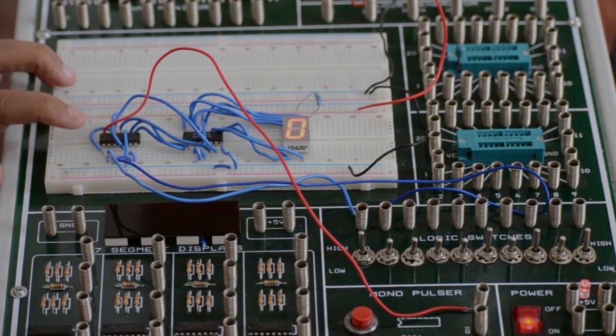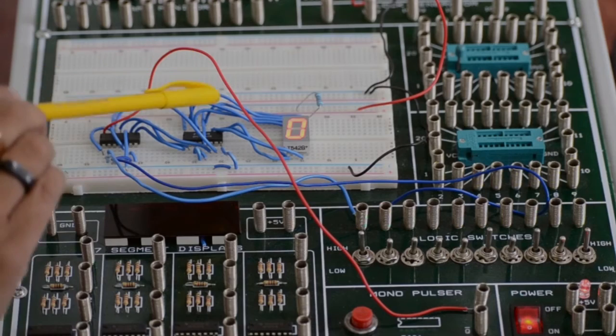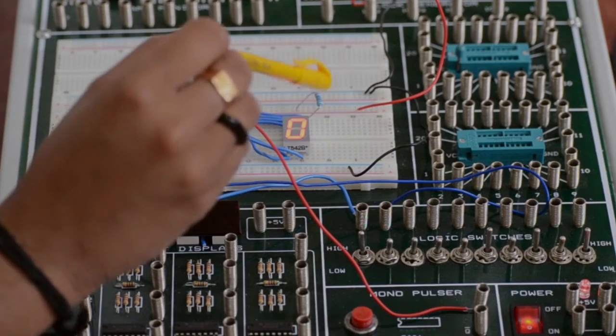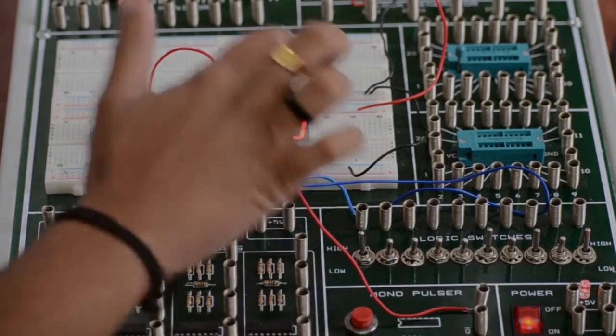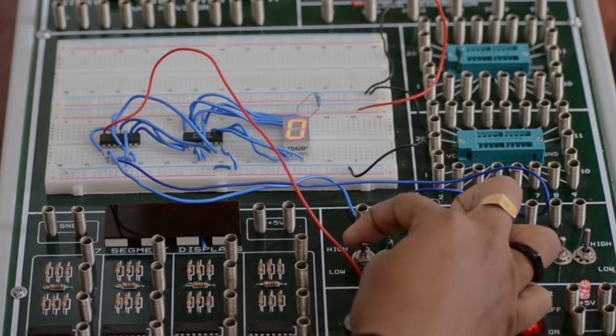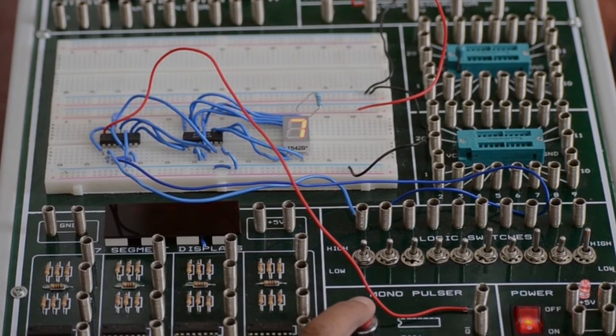Before that, this is a 7490 IC which is used as the mod 10 counter. This is IC 7447 which is used as the decoder, and this is the display device. Initially the reset is made high so that we get 0 here. Now we make it low. Now we apply the pulse so that we get 1, 2, 3, 4 up to 9. After reaching this particular limit, it is again reset to 0.